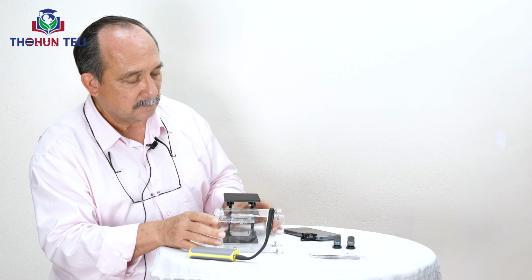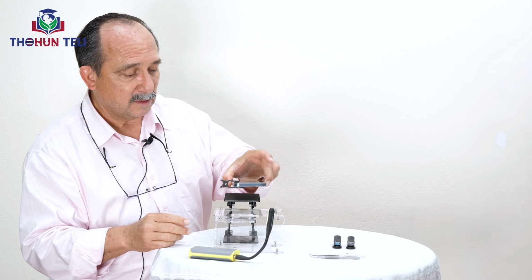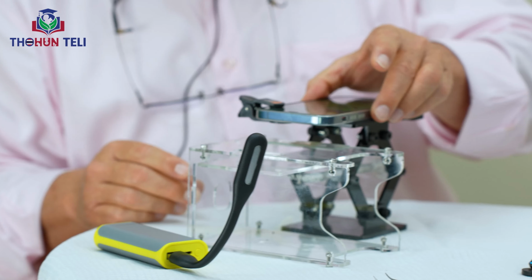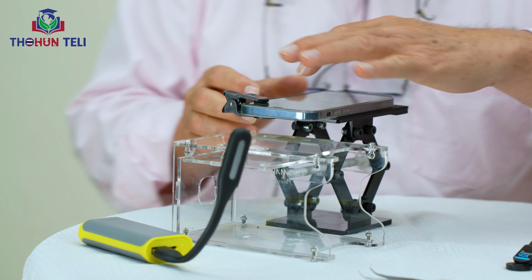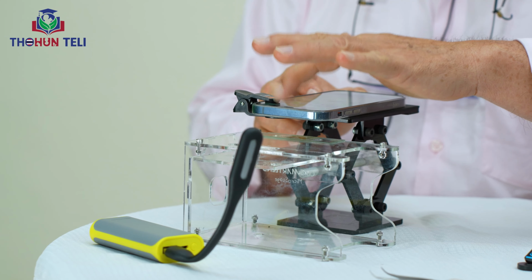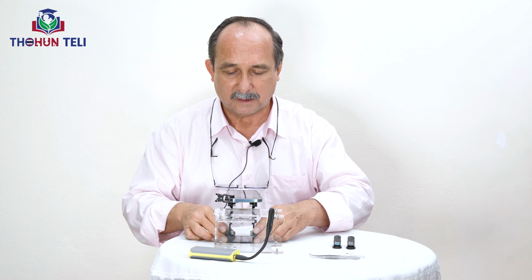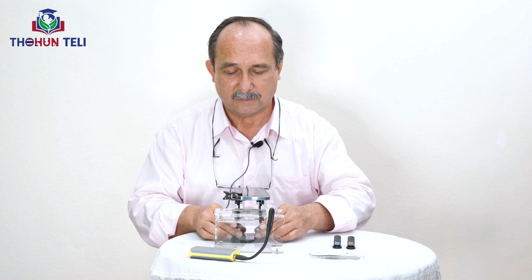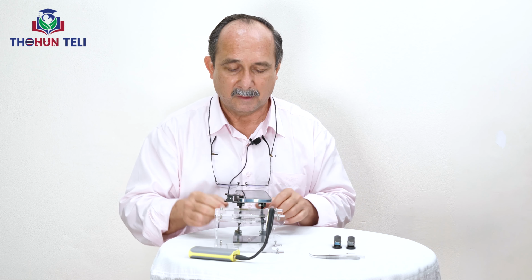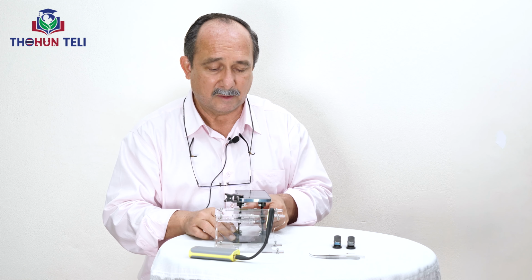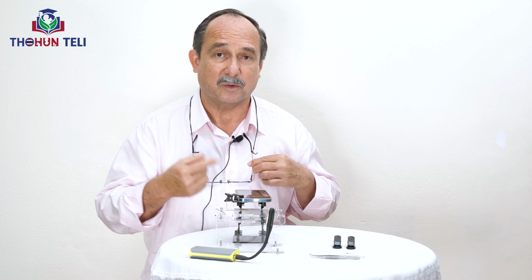Okay, so we put the telephone on top here and we open the camera to take a picture. Then we just move the platform with the telephone to focus on what we would like to identify. So now we will try to identify a mosquito larva.